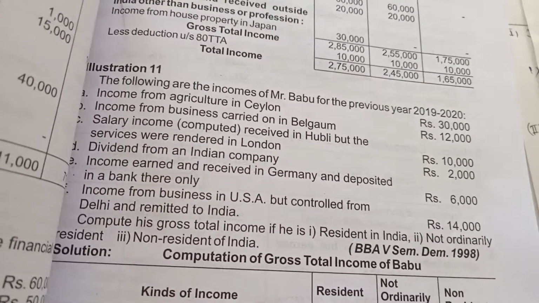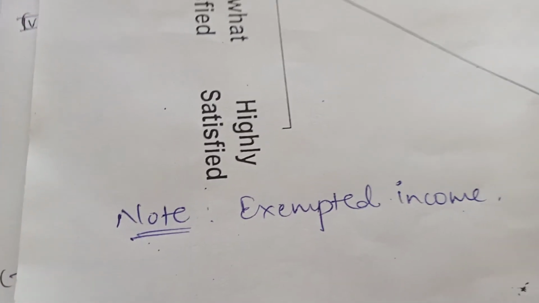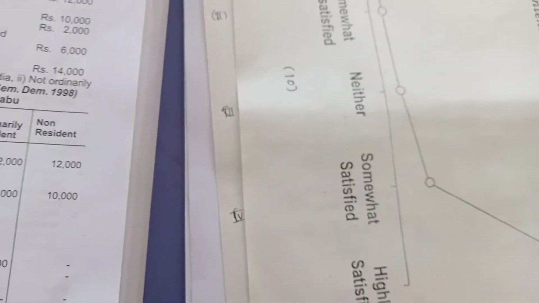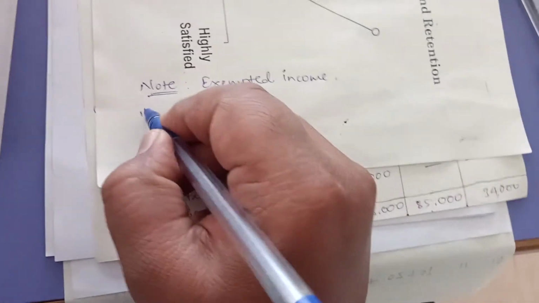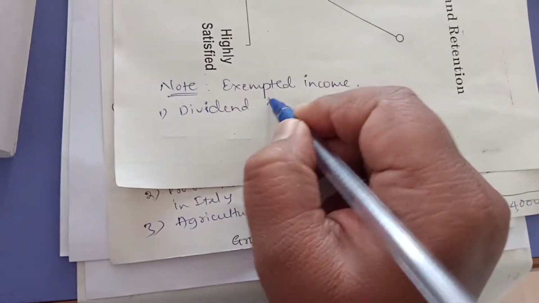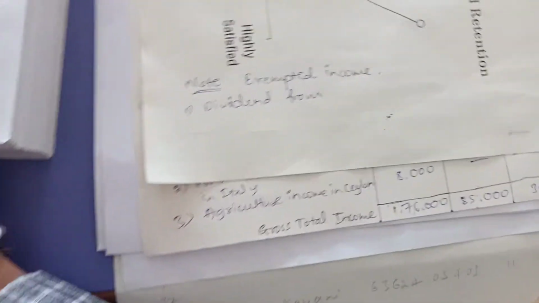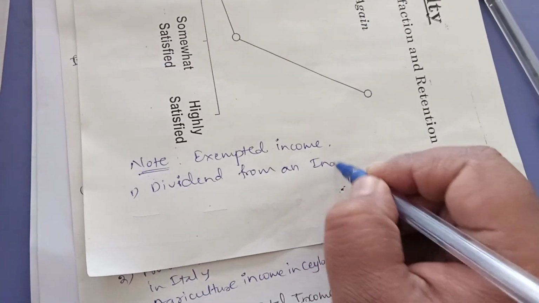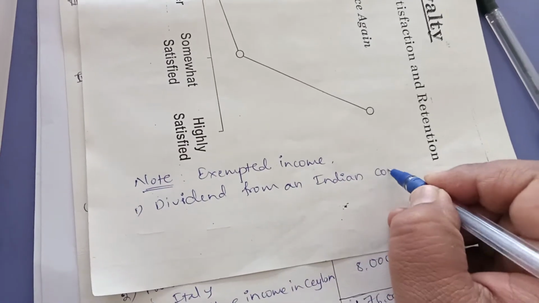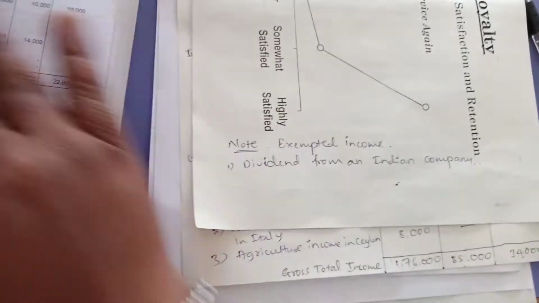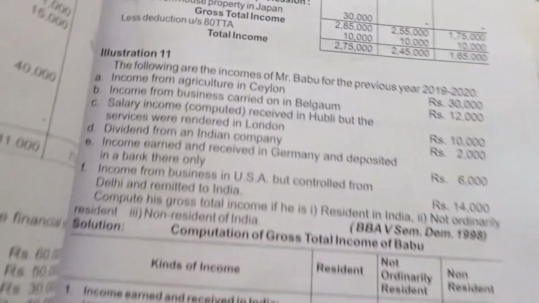That is why below this format you need to write a note in front of exempted incomes, and in that you need to write this item: dividend from an Indian company.